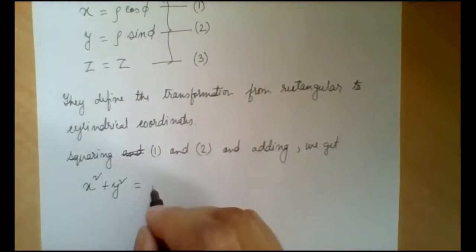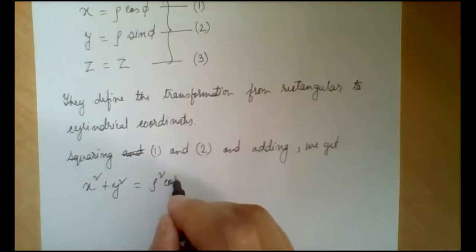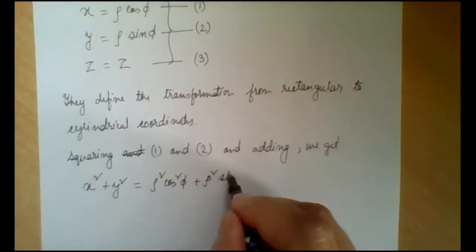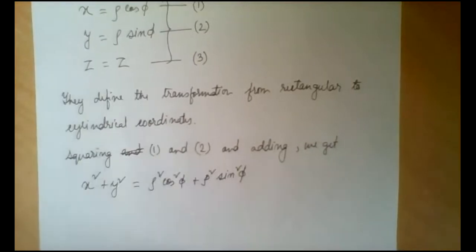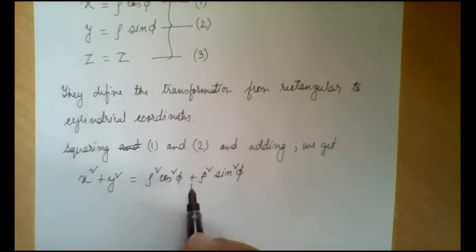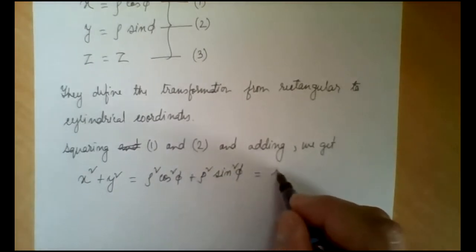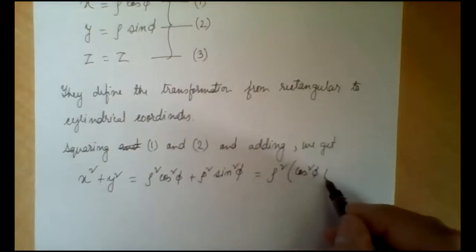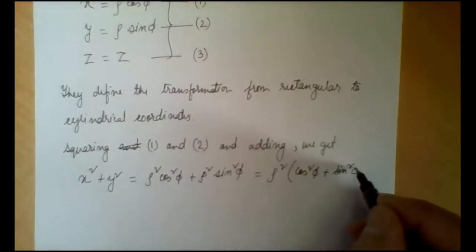This is equal to the right hand side, which is rho square cos square phi plus rho square sin square phi. I can take rho square common, and what is inside the bracket? Cos square phi plus sin square phi.